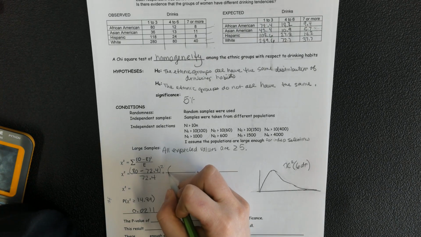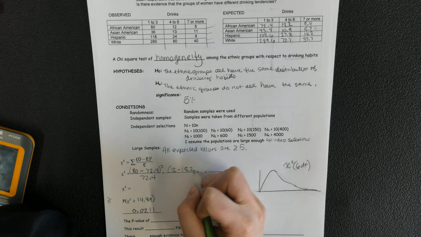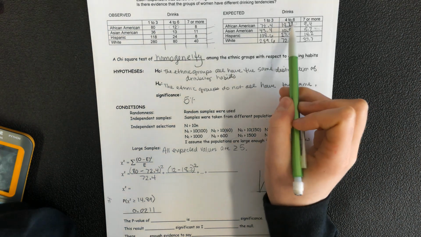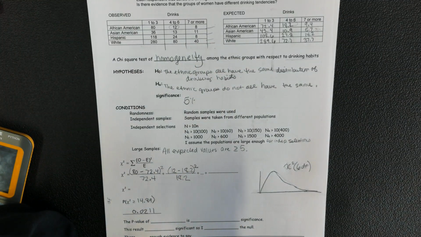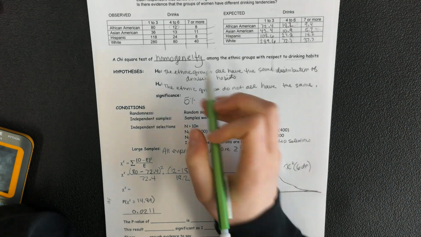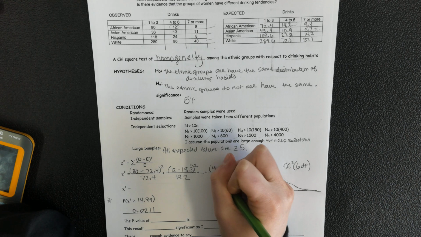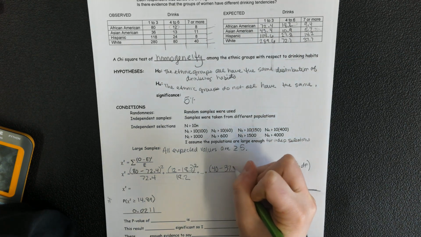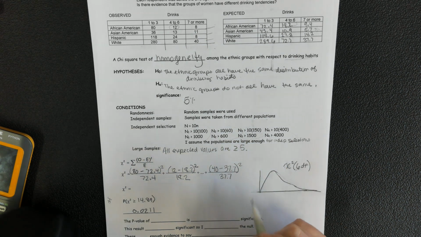We would also do 12 minus 18.2 squared over 18.2. You can do a plus, dot, dot, dot, and just do the very last one: 40 minus this one over here, 37.7, squared, divided by 37.7.